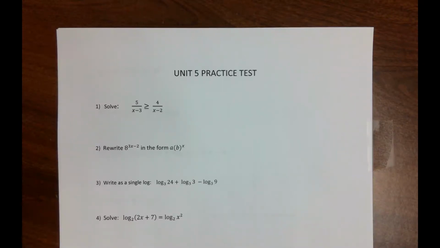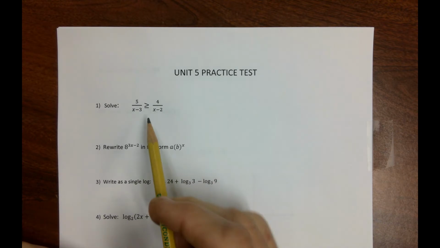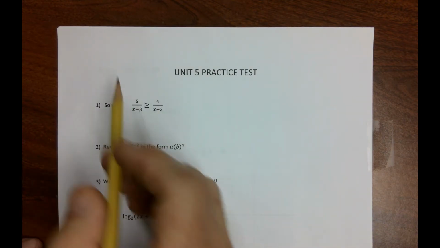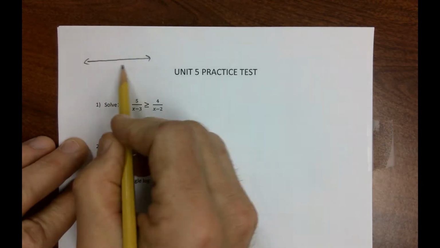Okay, you pre-calcers, let's look at this Unit 5 practice test. First problem's kind of a doozy. It's an inequality, but you can see we've got x in the denominator, which means the first thing we need to think about is what can't x equal?